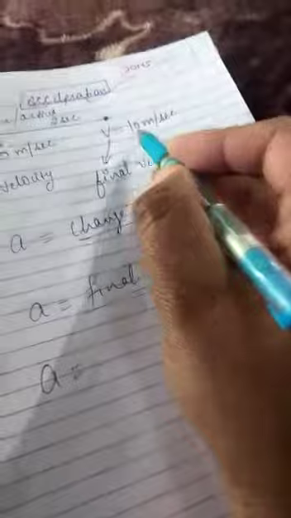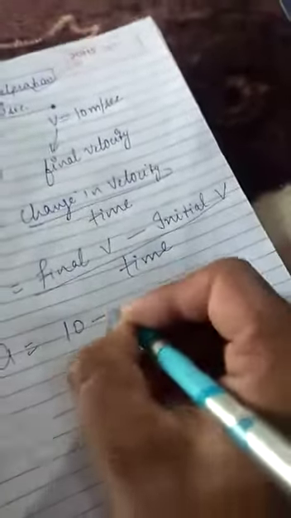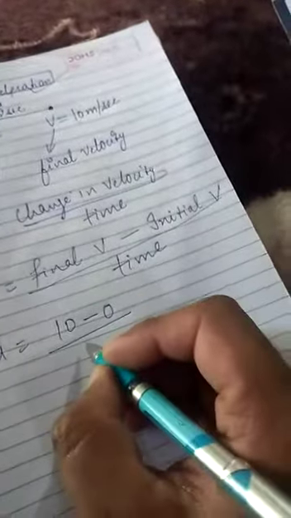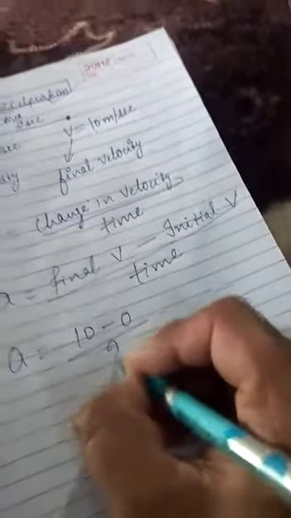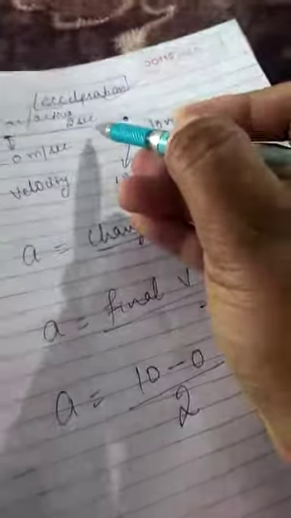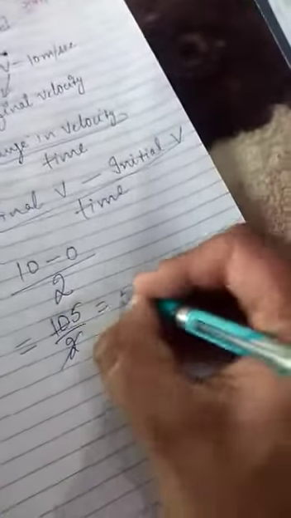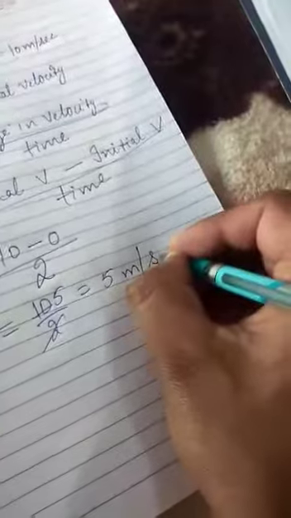Now look at it. What was the final velocity? 10 meter per second. And what was the initial velocity? That is 0. And the time is 2 seconds. So what will come out to be? That is 10 upon 2, that is 5. 5 meter per second square.